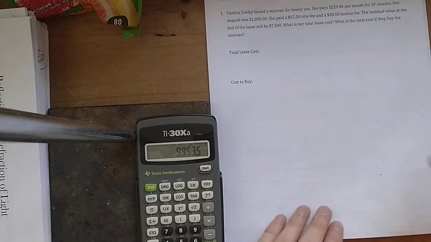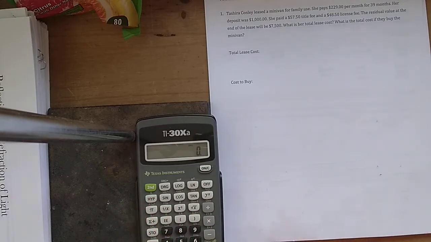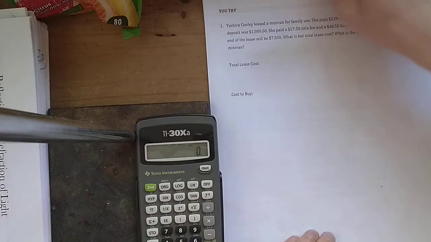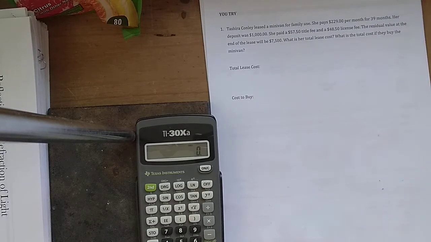Let's do one more. Tashira Conley leased a minivan for family use. She pays $229 per month for 39 months. Her deposit was $1,000. She paid a $57.50 title fee and a $48.50 license fee. The residual value at the end of the lease will be $7,500. What's her total lease cost? What is the total cost if they buy the minivan?